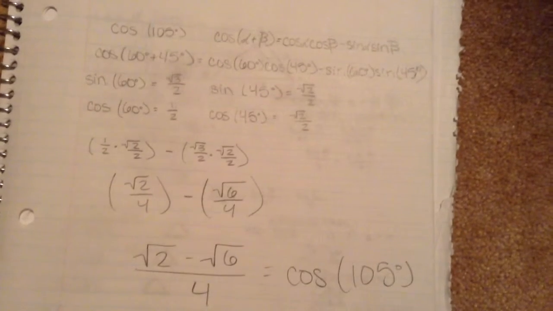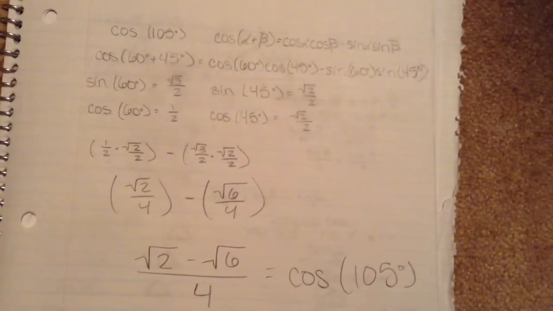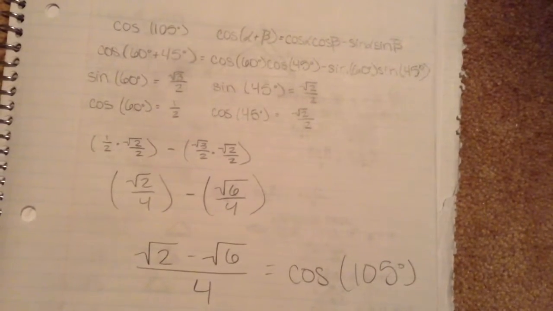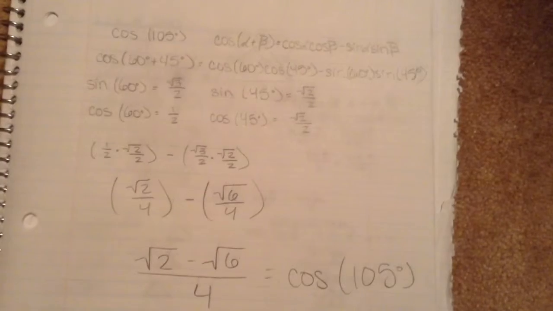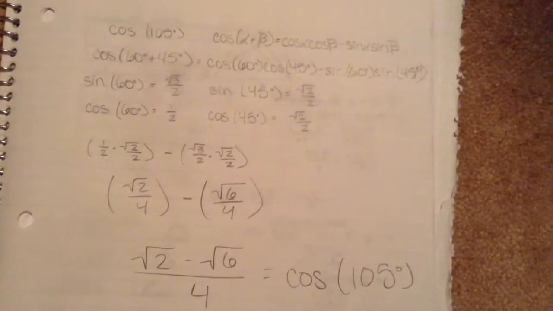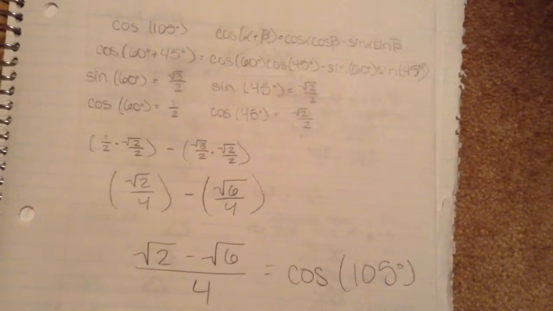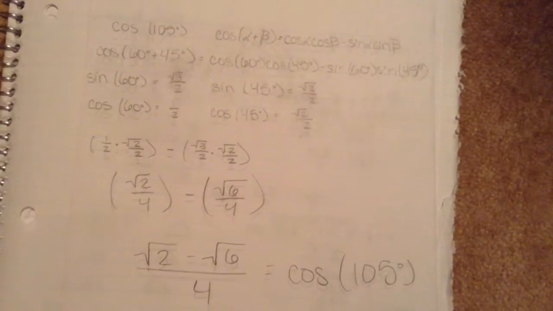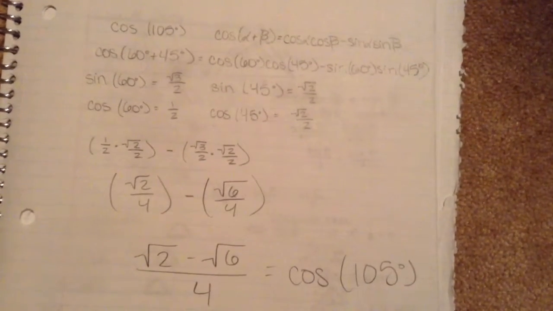We can substitute that into our cosine alpha plus beta formula, which would then come out to cosine 60 degrees, cosine 45 degrees, minus sine 60 degrees, sine 45 degrees. Sine of 60 degrees equals square root of 3 over 2. Sine of 45 degrees equals square root of 2 over 2. Cosine of 60 equals 1 over 2. And cosine of 45 equals square root of 2 over 2.